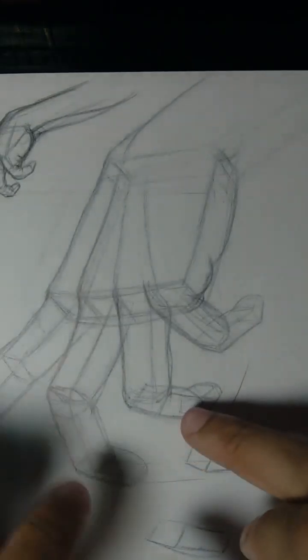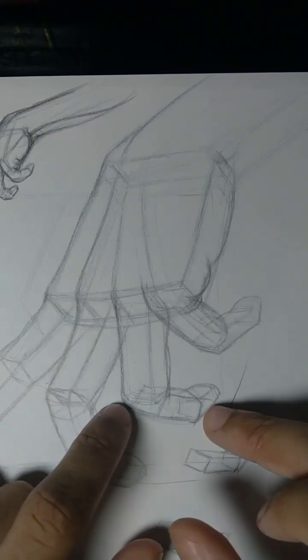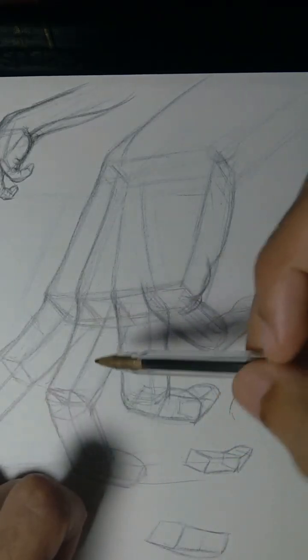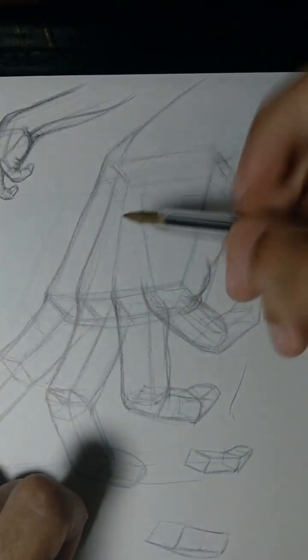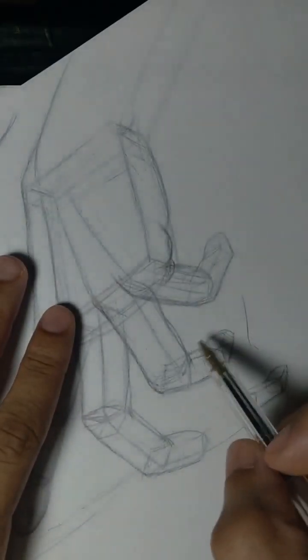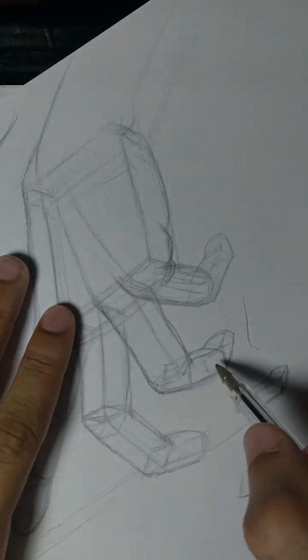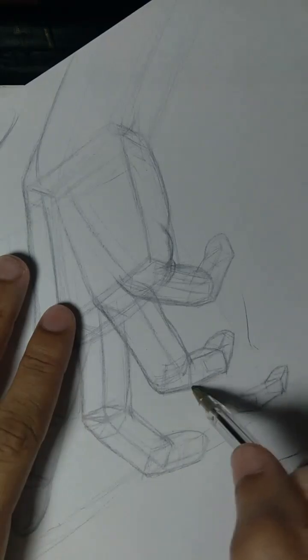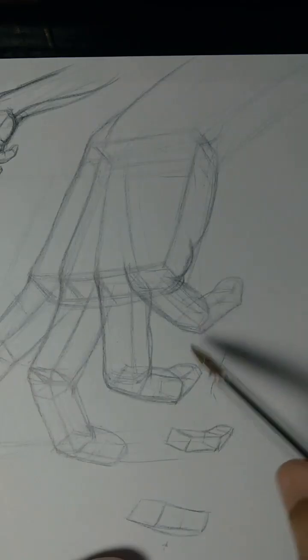I think I made this section of the finger a little too short. I will try to change it here. Made it a little too short. Yes, flip the paper a little bit. Try to put this a little bigger here.